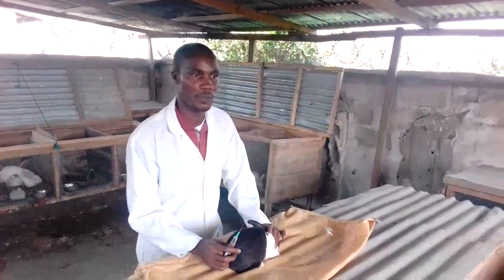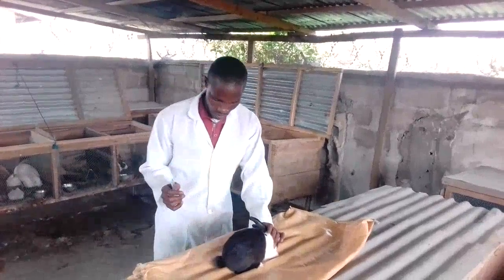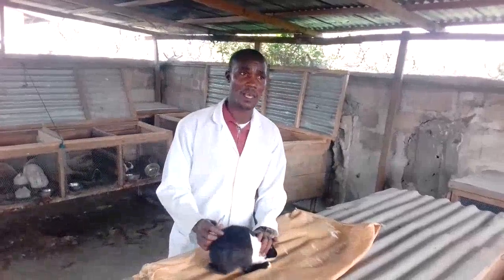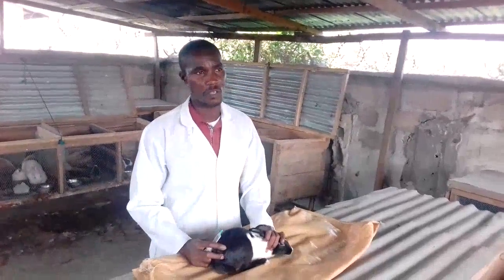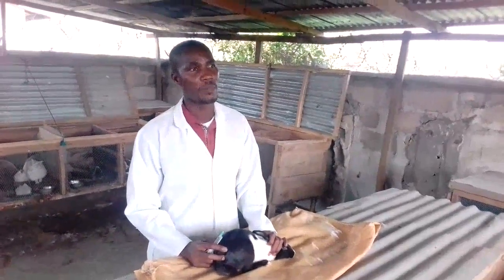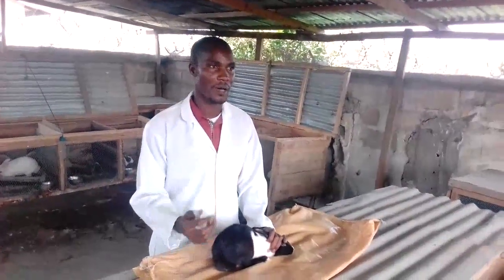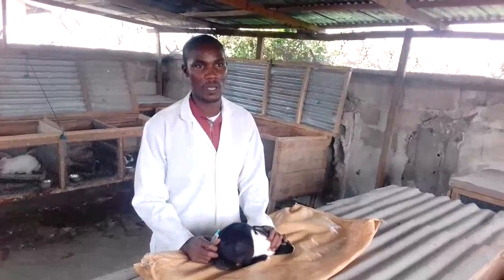I'm going to show you some animals that are infected, but that's because I wasn't around for some time due to my busy schedule. But what we do here occasionally is we vaccinate our animals frequently, so we have fewer issues with mange. But mange is one of the prevalent diseases or infections in rabbits around the Niger Delta region.